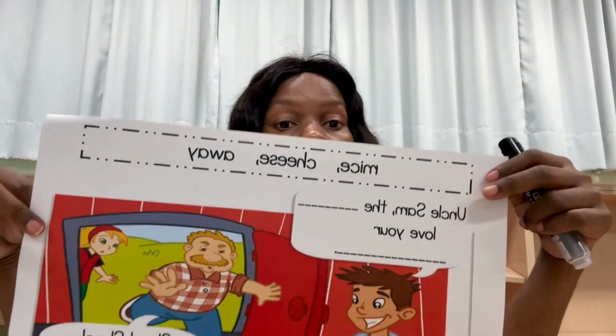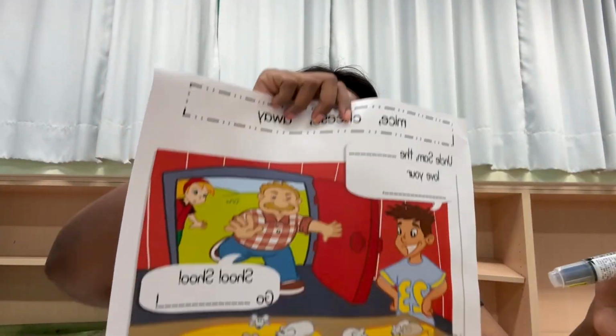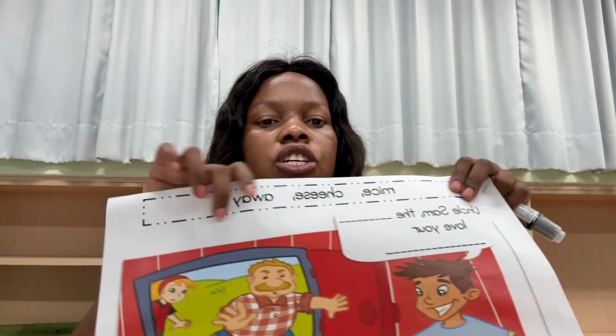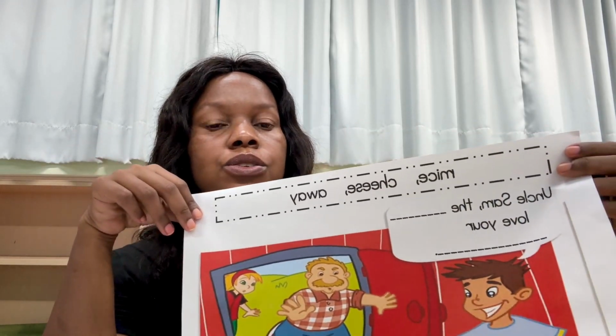And then as usual, if you have a few gaps like this picture, it only has 1, 2, 3, just simple things in the story. You can give this one to the low level kids because we don't want to overwhelm them and discourage them in the English class.